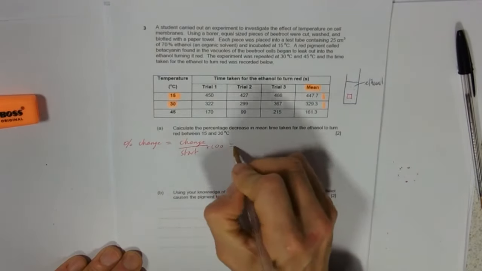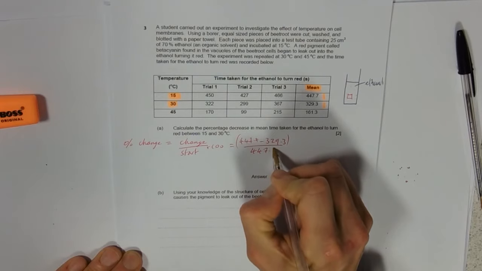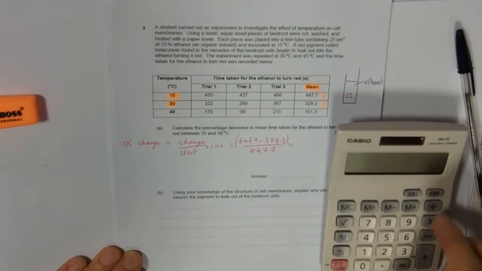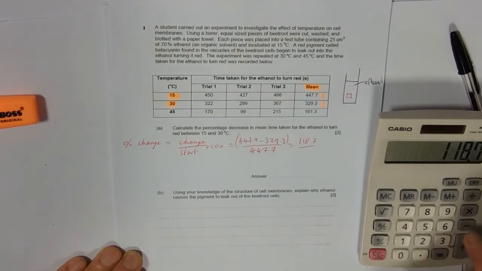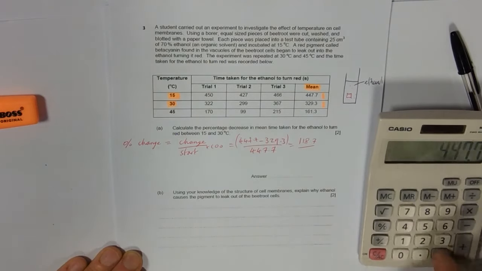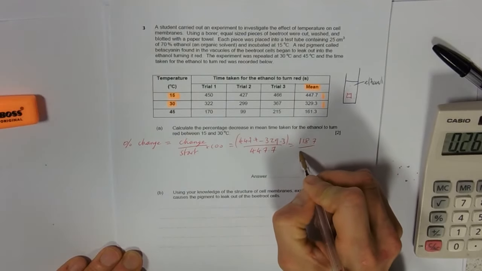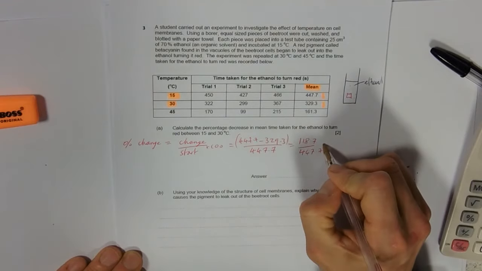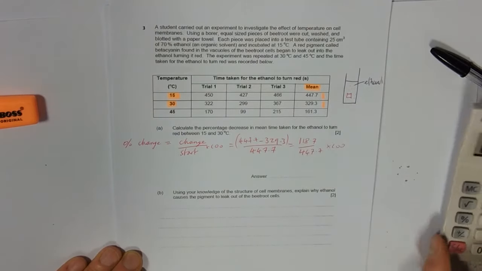divided by the start, so between 15 and 30, so 15 is our first one, 447.7. I'm doing this step by step. So 447.7 minus 329, that's 118.7 divided by 447.7. Then we times it by 100.